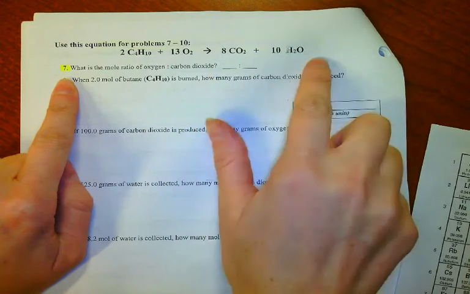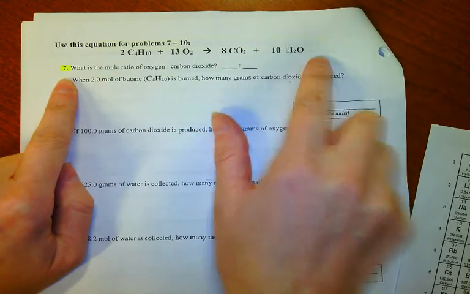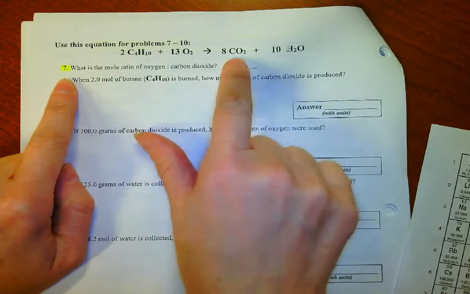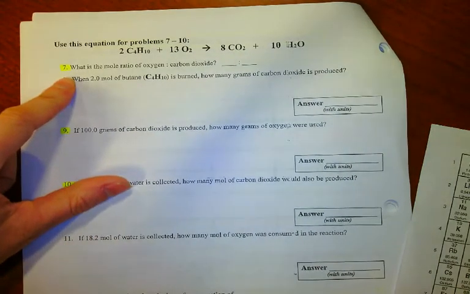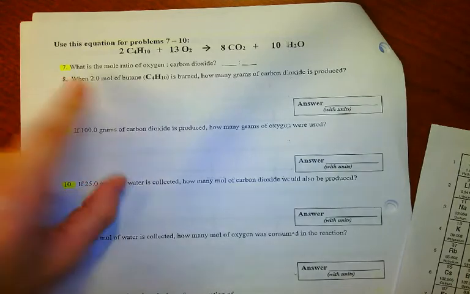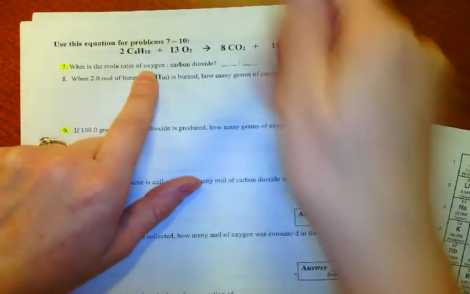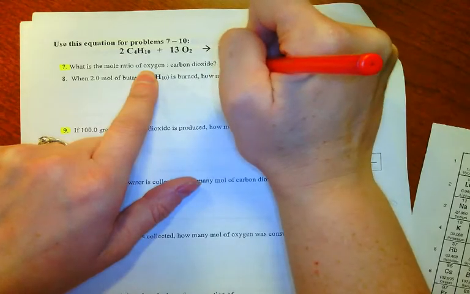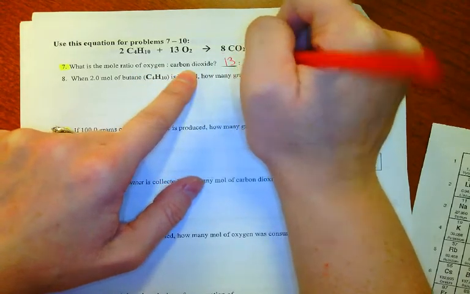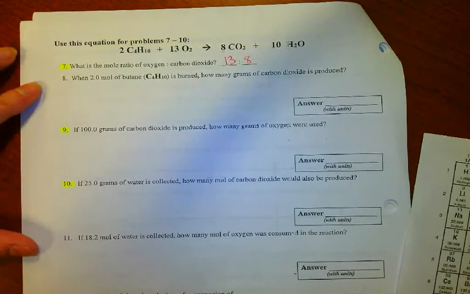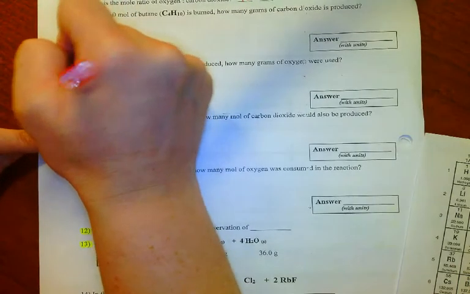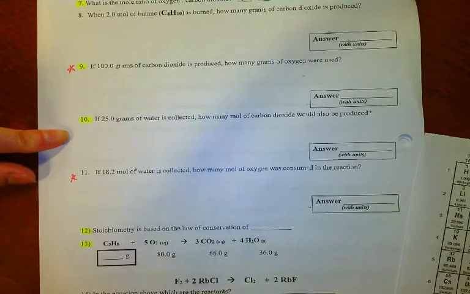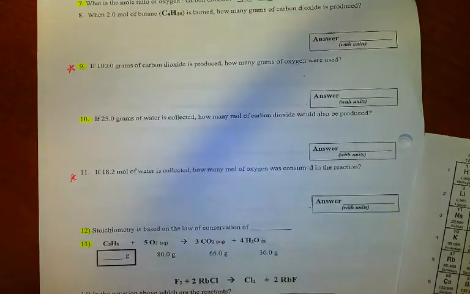Let's look at number 7. Okay, number 7, we're using this combustion reaction. So we've got butane, oxygen, carbon dioxide, water. It's a combustion reaction, and number 7 is just asking me for the mole ratio. So for oxygen, it's the coefficients. The coefficient of oxygen is 13, and for carbon dioxide, the coefficient is 8. I want to look at, I put 9 and 10, but I actually want to do 9 and 11 with y'all. Okay.